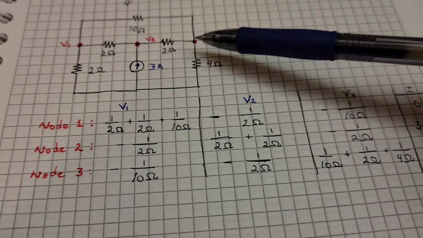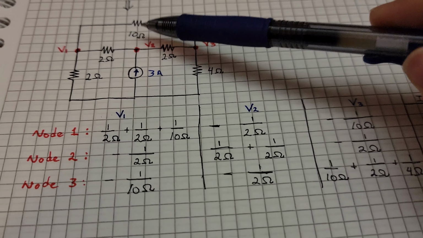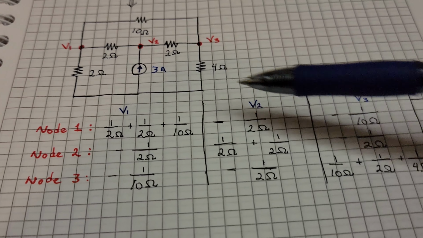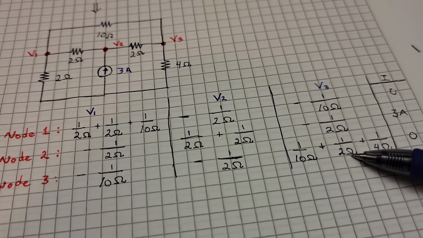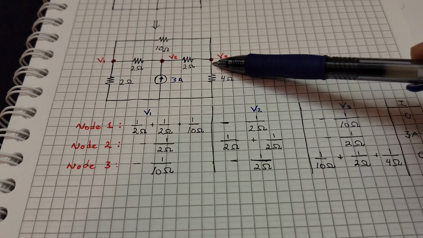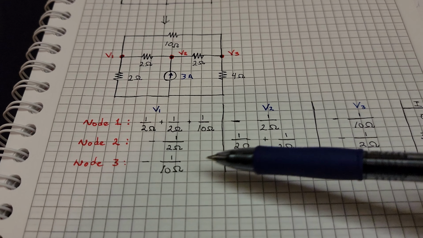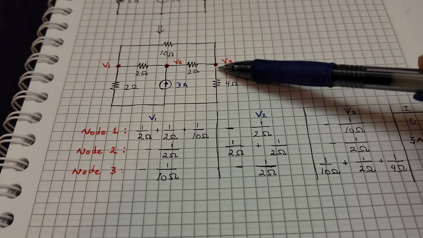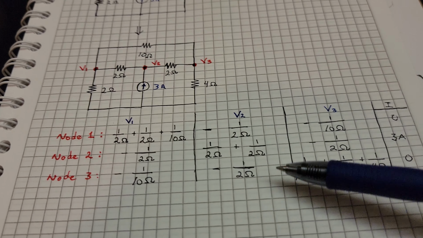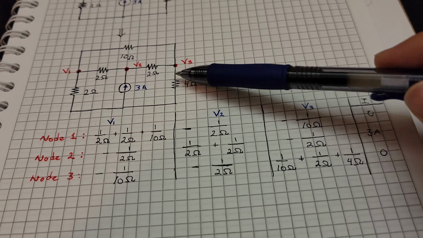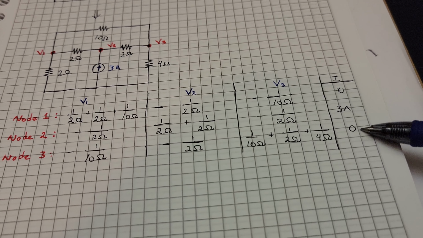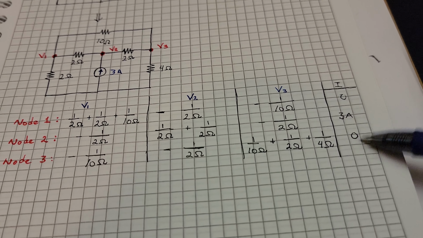Okay, finally, we analyze node B3. We have 3 resistors connected to it, 10 ohms, 2 ohms, 4 ohms. We have shared connections. Yeah, we have the shared connection of 10 ohms with respect to B1. Here we have 2 ohms connecting B3 with B2, and we have no current entering the node or even leaving the node, then the 0 here.